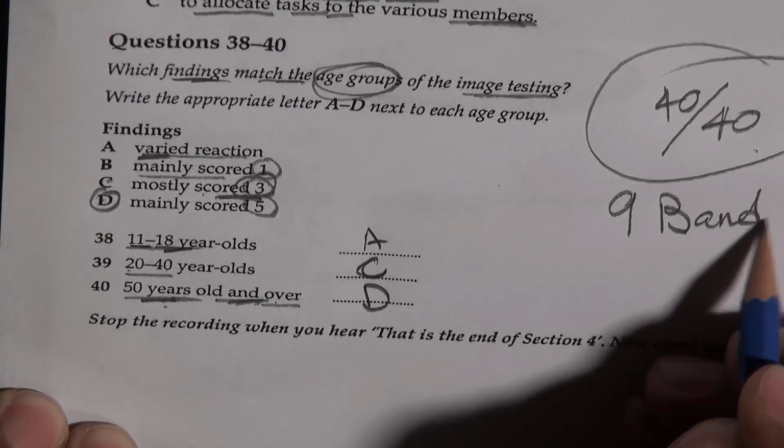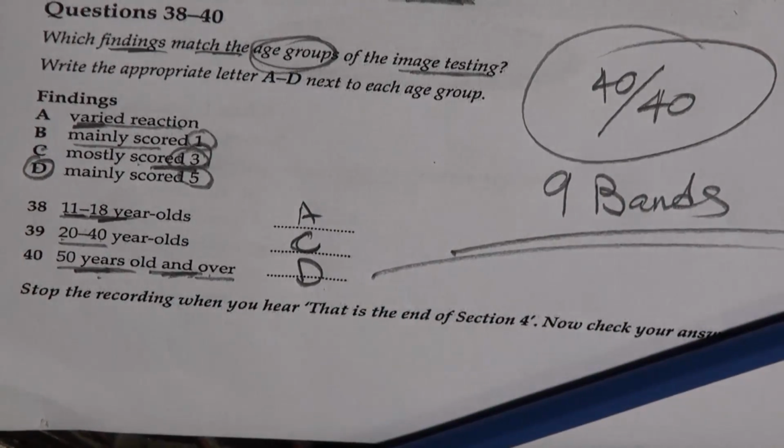You now have half a minute to check your answers. Okay, not so difficult, huh?